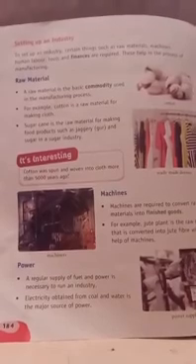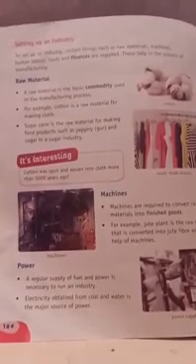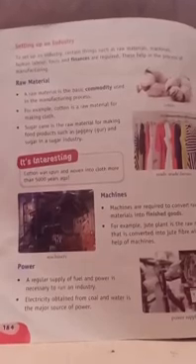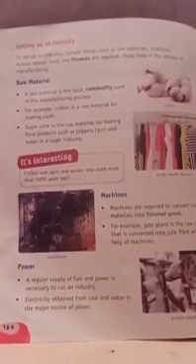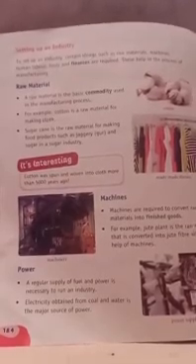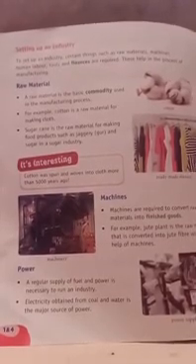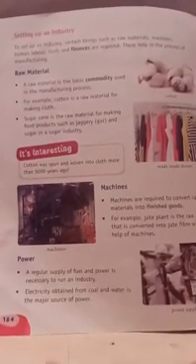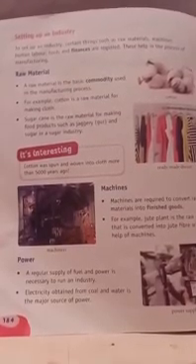To set up an industry, there are certain things required, which are raw materials, machines, human laborers, tools, and finance. These are the things that are needed in the manufacturing process in an industry.